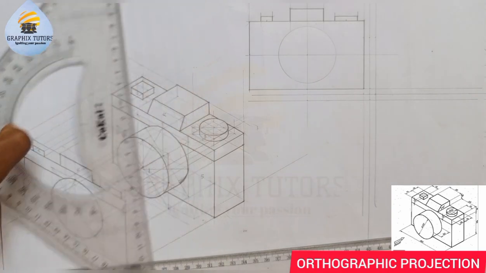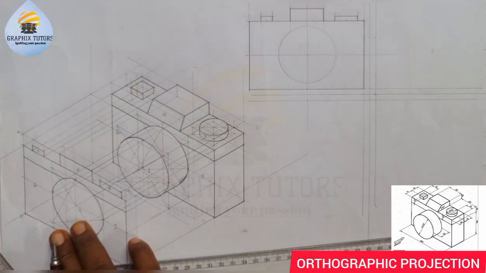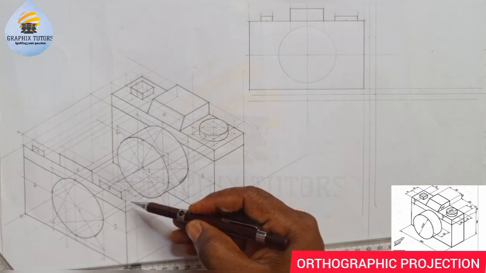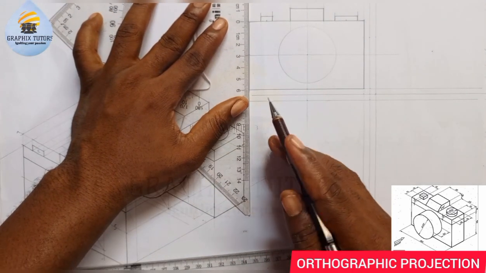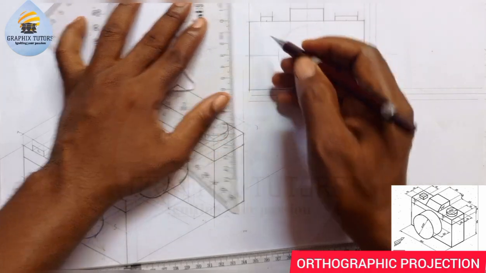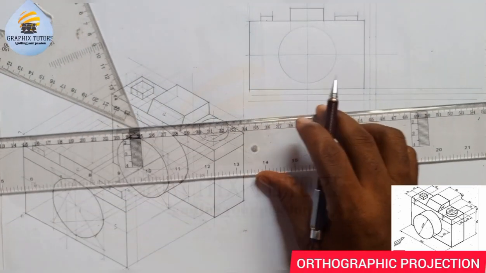All together. So this is what we have. Those are what I showed you. And there's still one more thing. From here to here is 10, and I'll measure the 10 from 0 to 10. And I'm going to close it up.